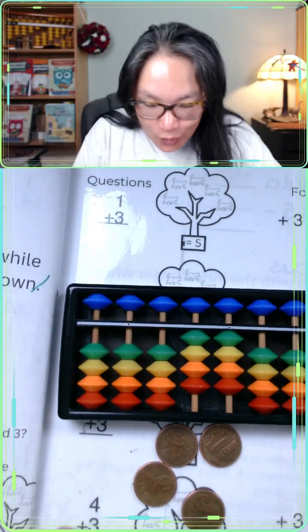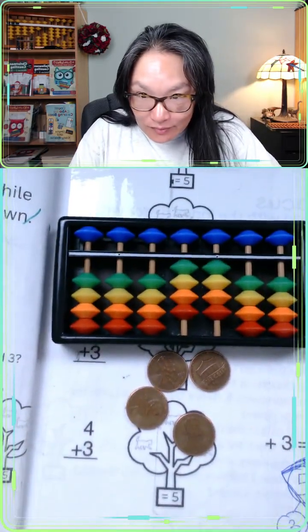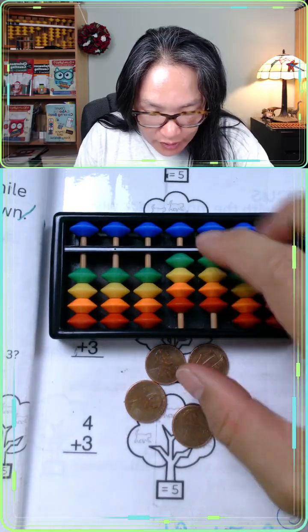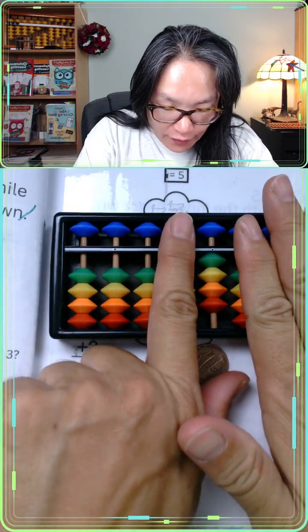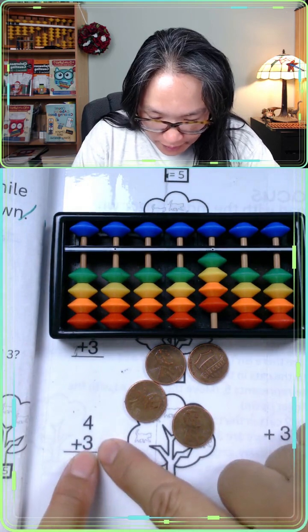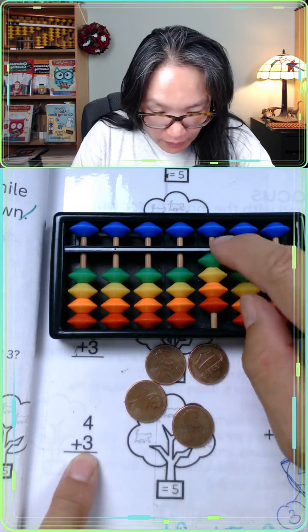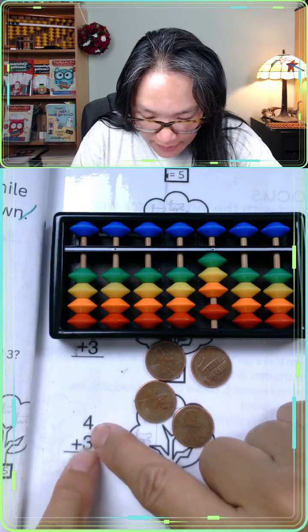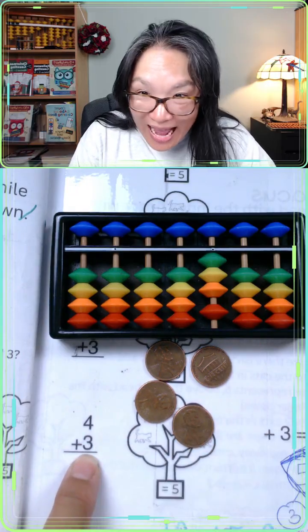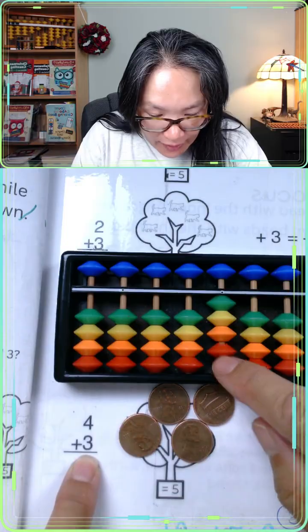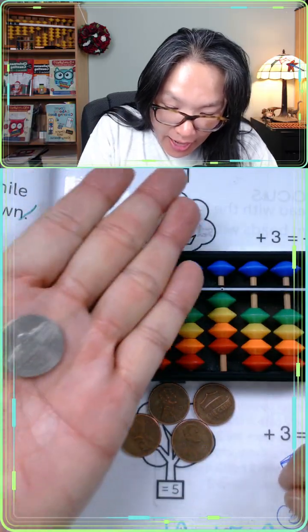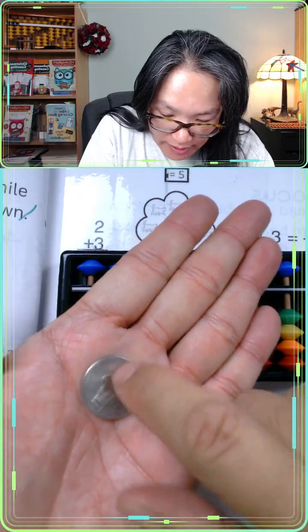So when we're looking, I would have 4. We don't want to do this. What we want to do is add the 3 here. We don't have enough beads to add the 3. Guess what? I have a nickel. This nickel is going to help us.